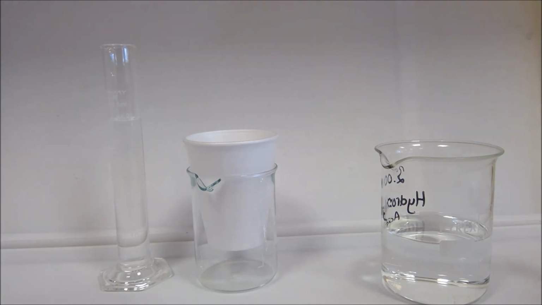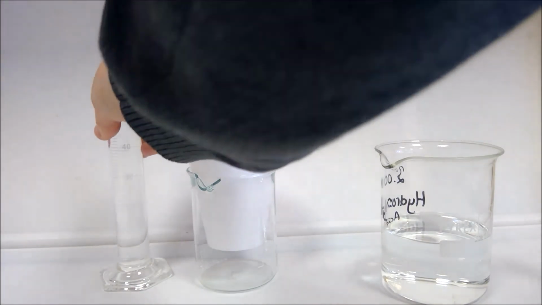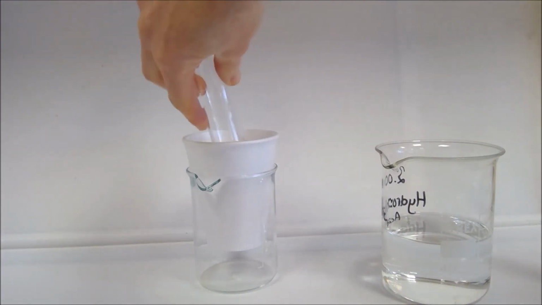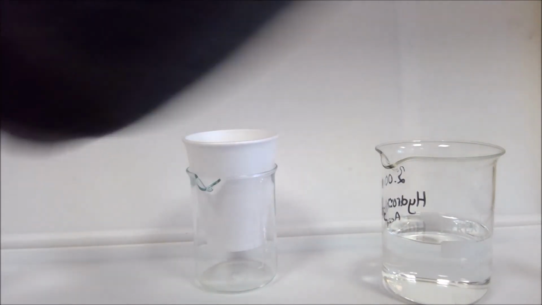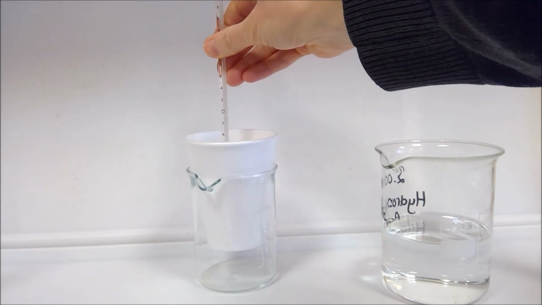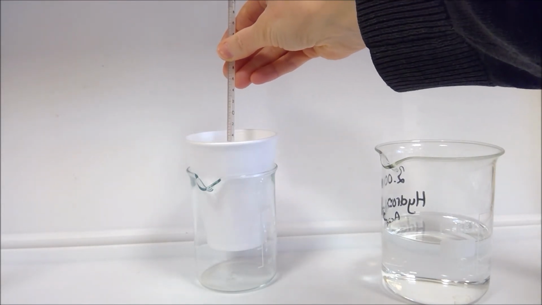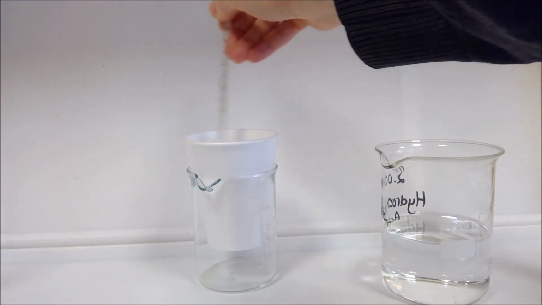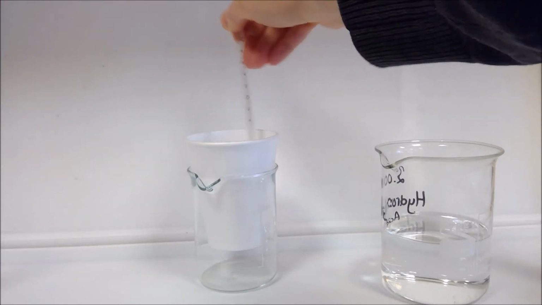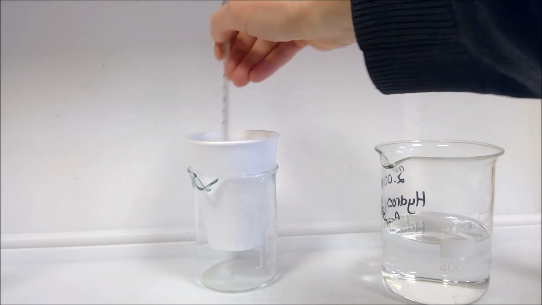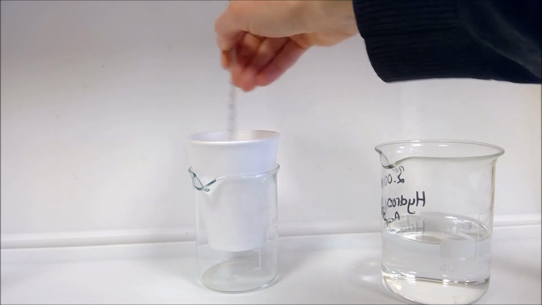Then we need to add the alkali to the acid, and then we're going to stir during the reaction gently and monitor the temperature change. It's about 29 degrees at the moment.